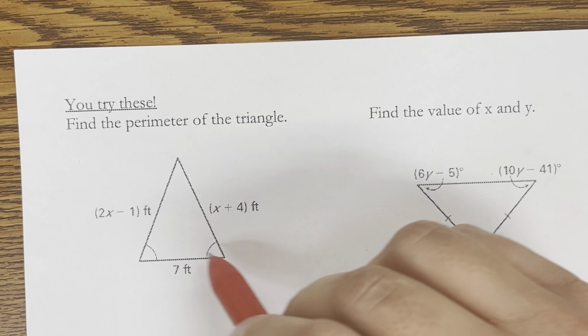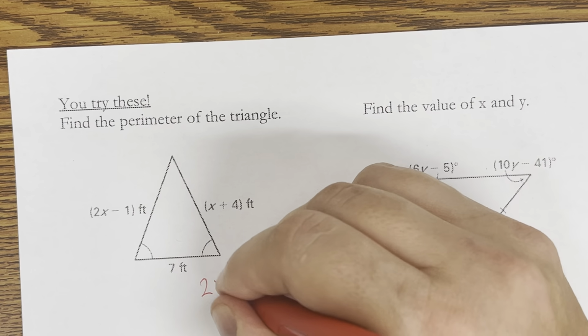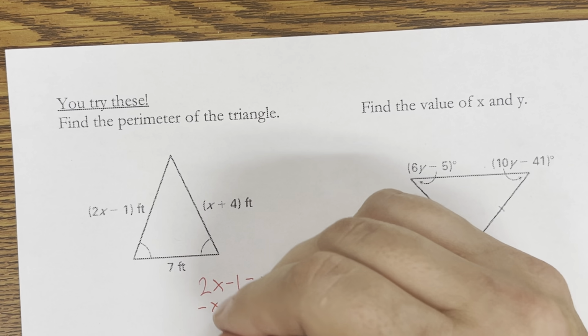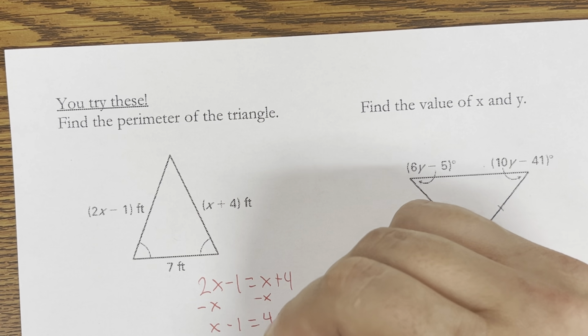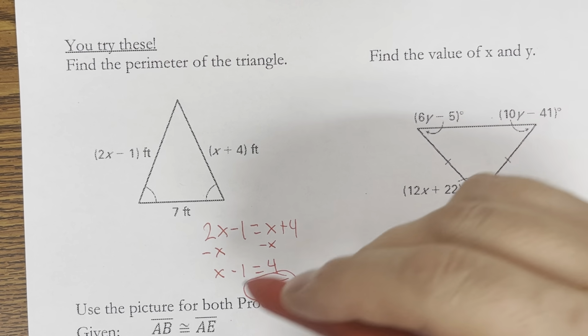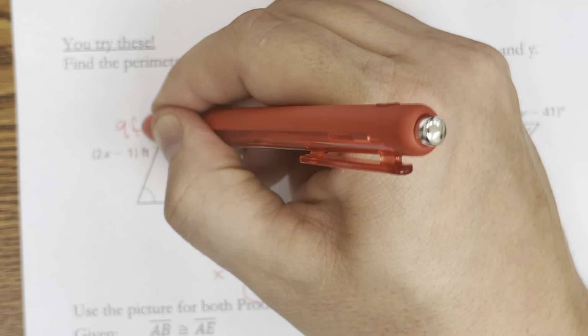Isosceles triangle, base angles congruent, sides opposite them congruent. So 2x minus 1 has to equal x plus 4. Subtract x, x minus 1 equals 4, add 1, and x is equal to 5. So we should get x equal 5. So when I plug it back in, 5 plus 4 is 9 feet, and 9 feet.